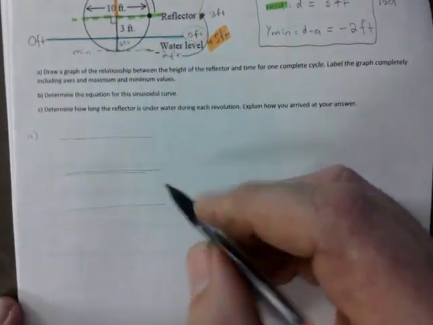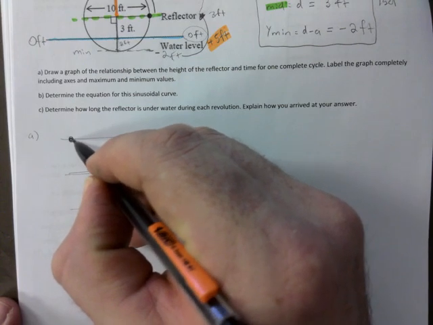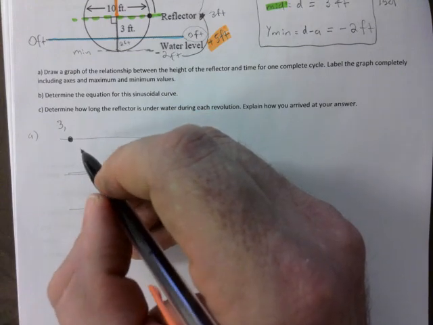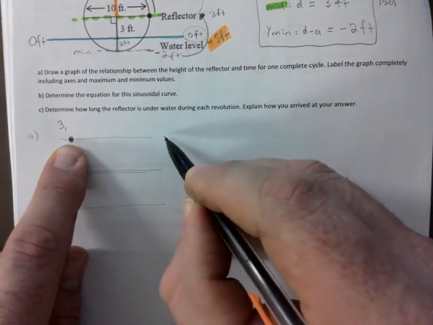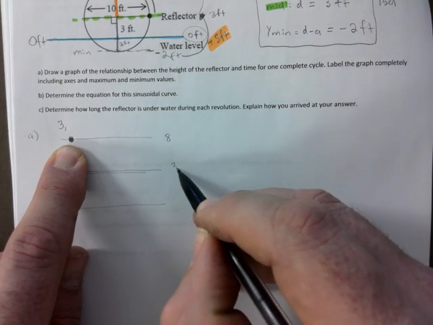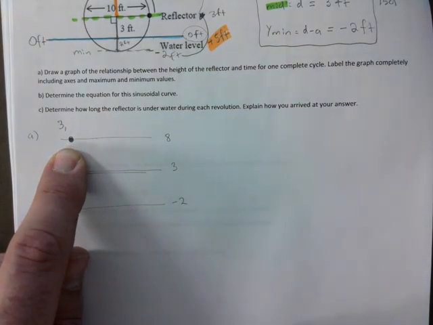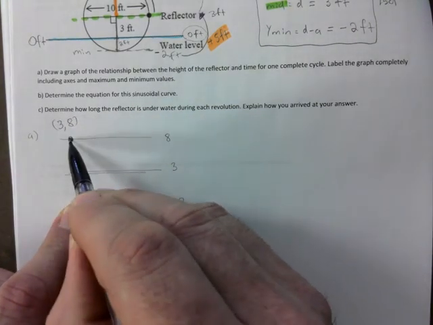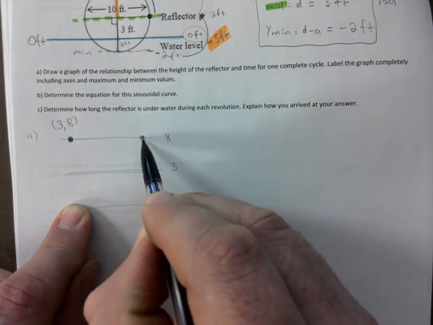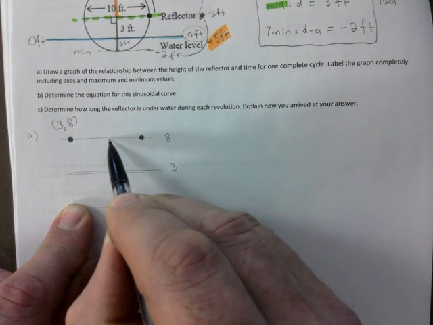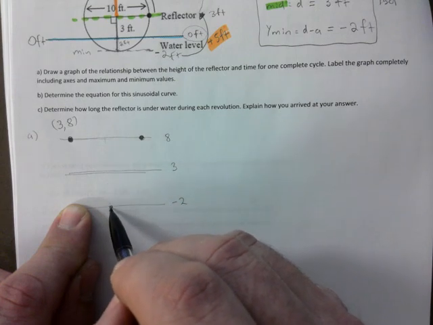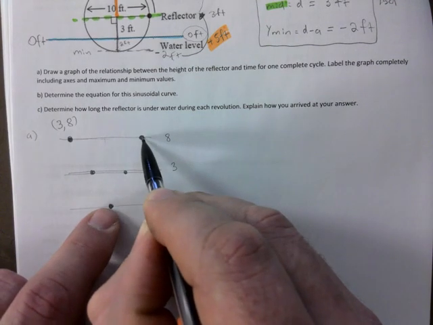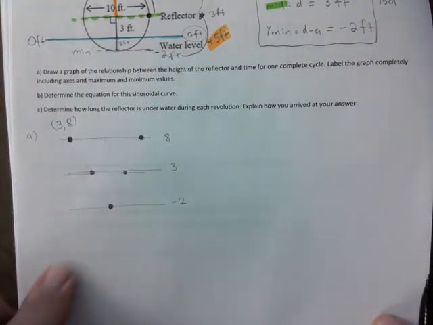So I'm going to start at a max here. And I'm going to indicate that 3 seconds after this thing started moving, it's at a max, which we know is 8, the mid is 3, the bottom is -2, right? We're going to jump between those 3. So it's 3, 8. You know you're going to come back to that, right? That's going to be here. And you know that halfway between those, you're way at the bottom. And then just introduce these other ones, which are also halfway between the max and the min, right? So it's kind of symmetrical.